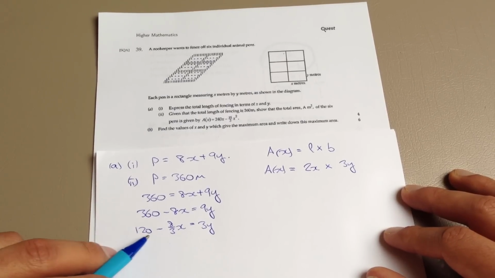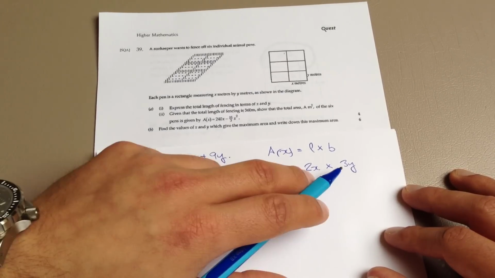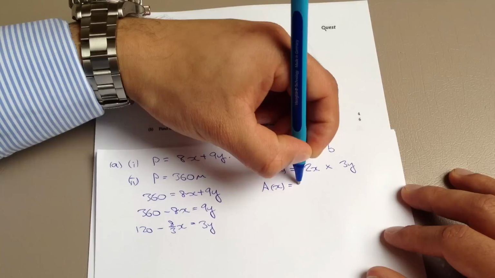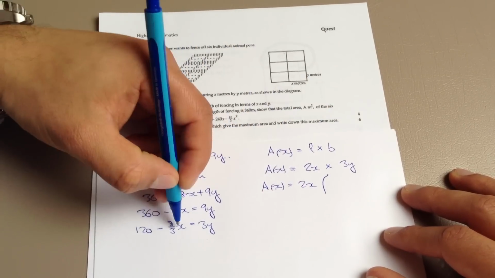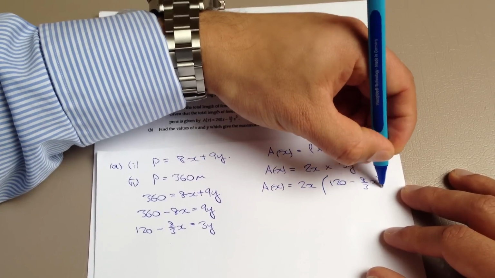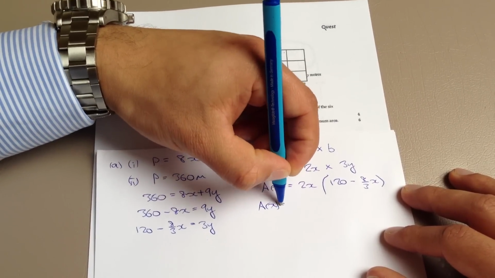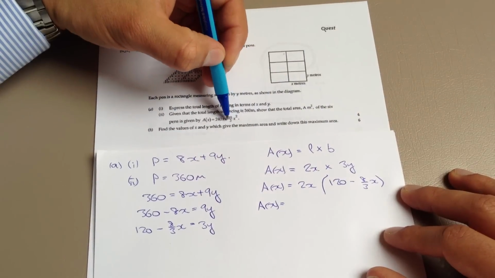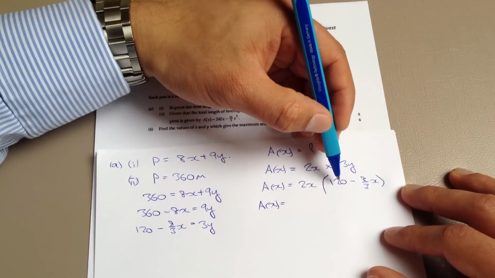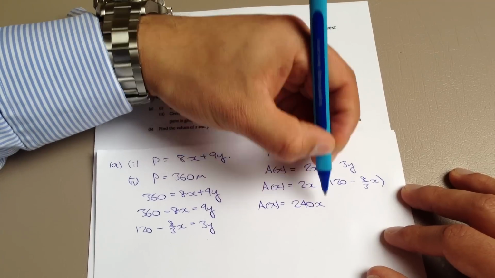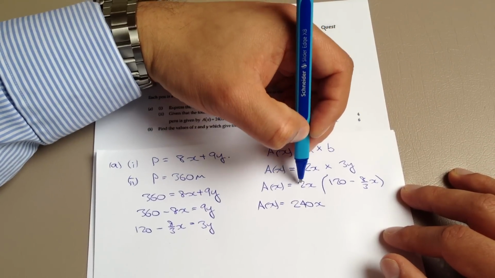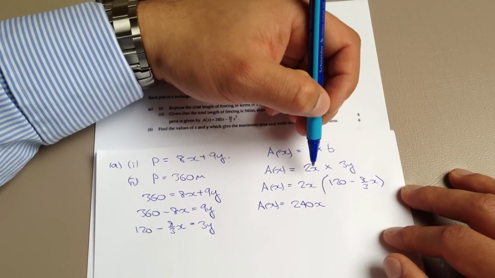So now that we have an expression for 3y, let's go ahead and sub this in place of that 3y. So A of x equals 2x multiplied by what we have 3y to be, which is 120 take away 8/3 x. Okay, let's go ahead and multiply that out. I'm looking at this 8/3 and this has got a third in it as well. It's kind of making me think I'm doing the right thing. So 2x times 120, well, that's 240x, and 2x times minus 8/3 x, well, that's simple. It's just a fraction. That's 2 over 1 times negative 8/3.